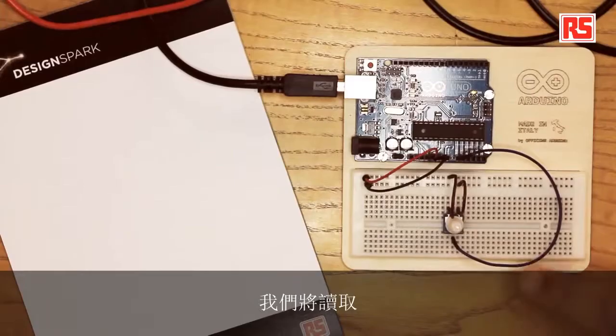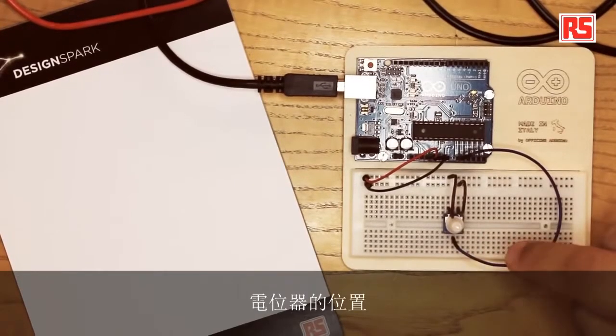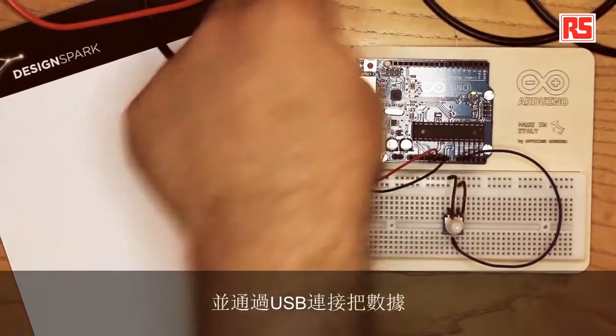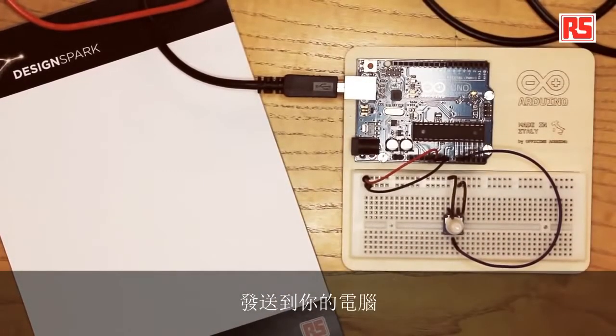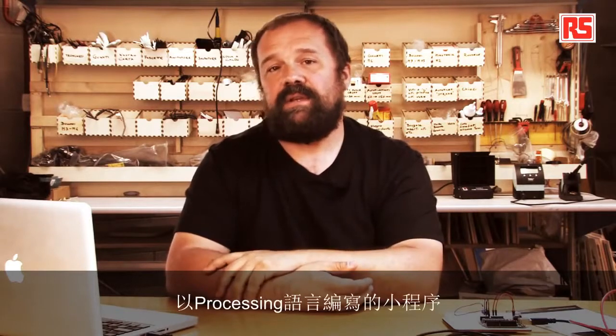Today we're going to learn how Arduino can control software running on your computer. So we're going to be using a very simple circuit that you can see here, where we're going to be reading the position of a potentiometer and sending that data over the USB connection into your computer, where a small program written in the Processing language is going to be used to change the color of the Arduino logo depending on the position of the potentiometer.